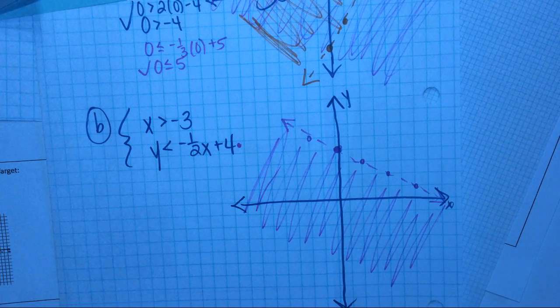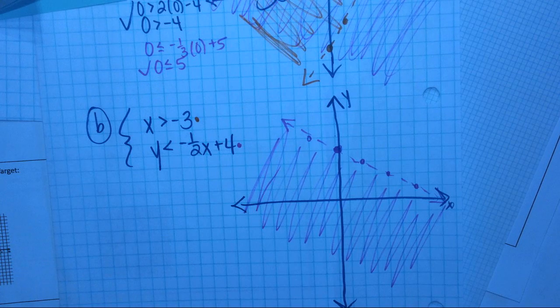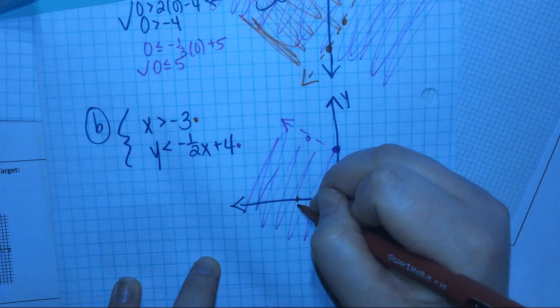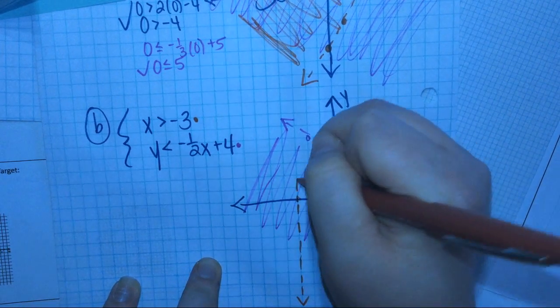But then the issue happens with this one, because that's what everyone's asking about on the stained glass thing. They don't know where x is greater than -3 happens. Where is -3? Is it here, or is it here? It's only x. So you actually go to where -3 is on the x-axis, 1, 2, 3. And you put your line there, and I'm doing a dashed line because it wasn't equal to.